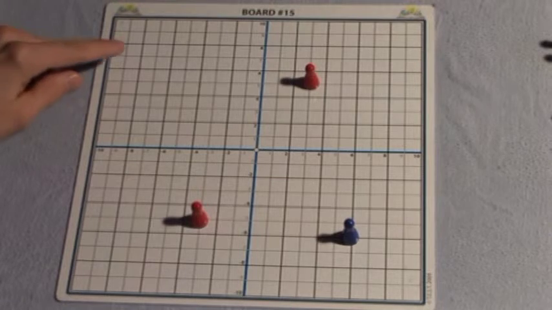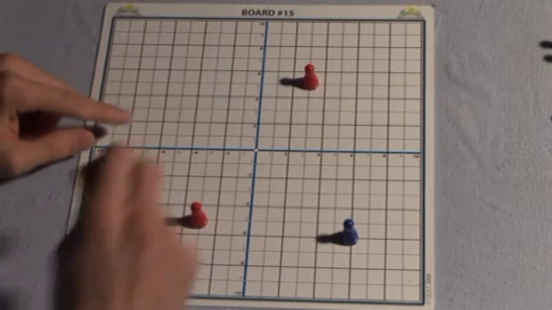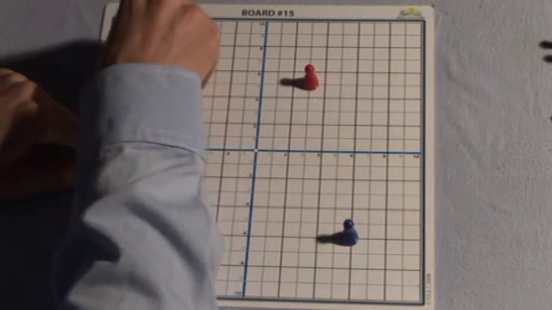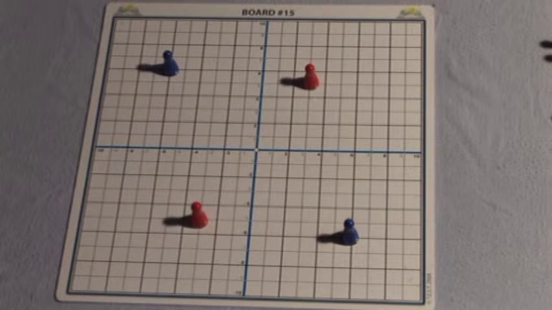And we can do the same in the 4th quadrant. We'll do (-6, 6). So what we've done is we've just plotted 4 points, one in each of the 4 quadrants. And this is how you use board number 14 and board number 15 to plot coordinates.